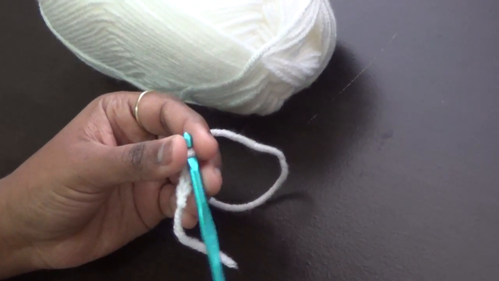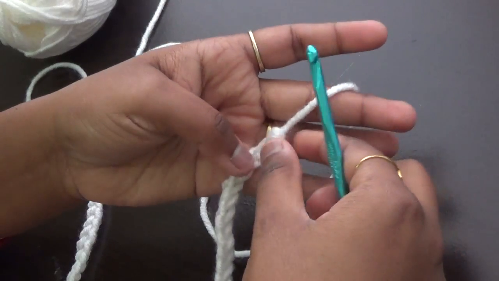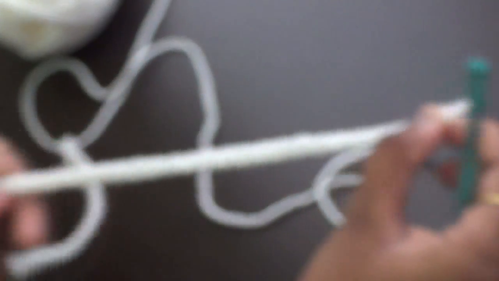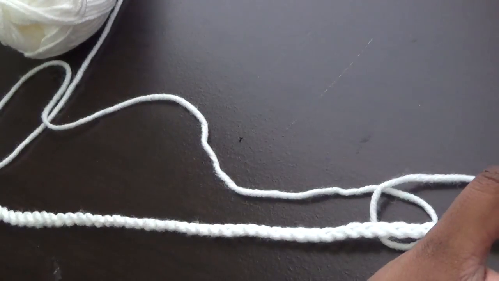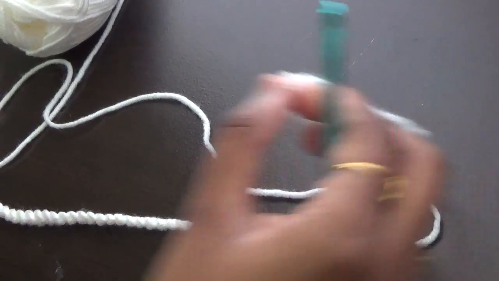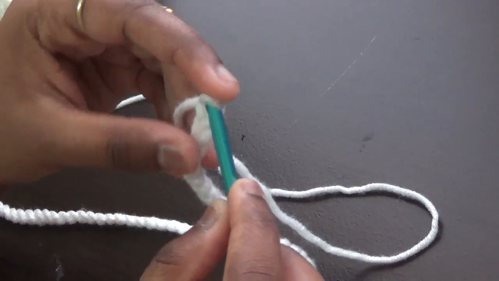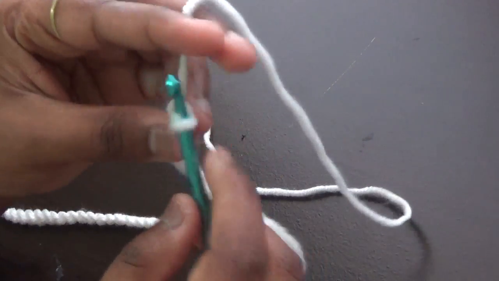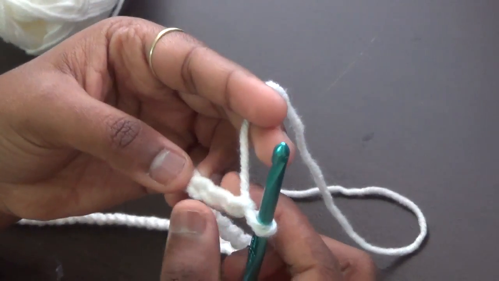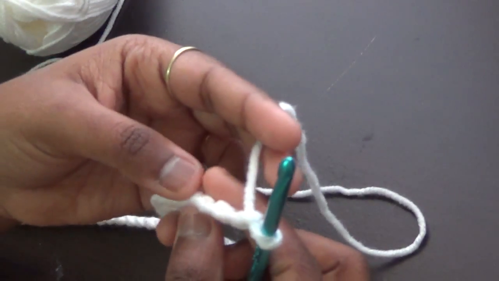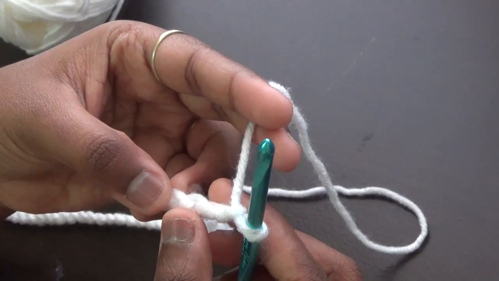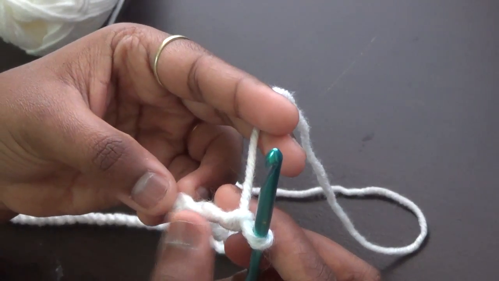Okay, see, I have done 58 chains. If you are doing only for 1 year old, you will be doing 50 chains only, right? After that, what we are going to do is skip 3 chains, 1 2 3, and do a double crochet in the 4th chain. These 3 chains will be our first double crochet, so we'll be having 2 double crochets in the same stitch.